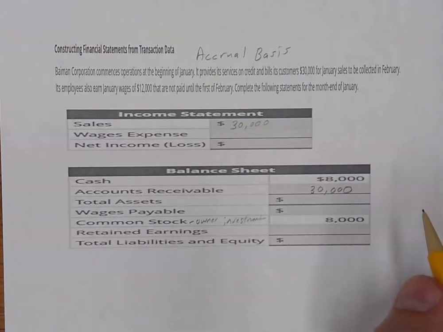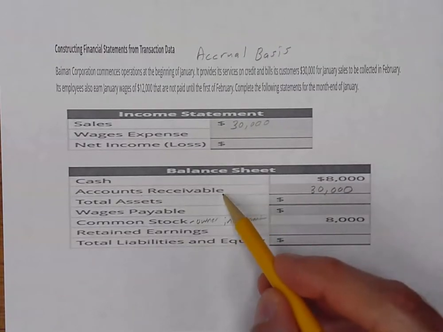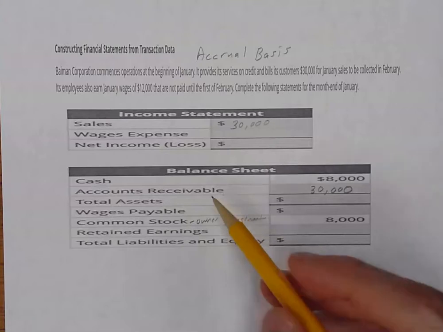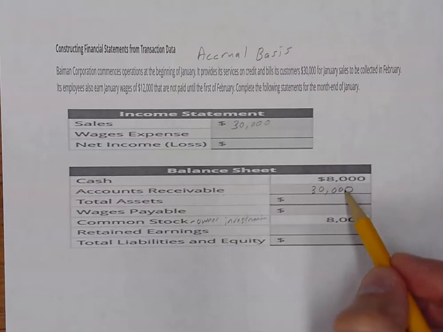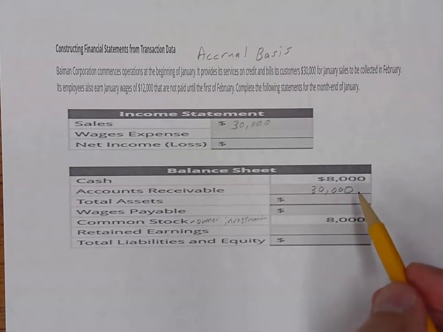And so if we think about the definition of an asset, and accounts receivable is certainly an asset, current asset more specifically, an asset provides some type of future benefit to the company. Well, the future benefit here is that we're going to get to collect, hopefully, $30,000 in cash.